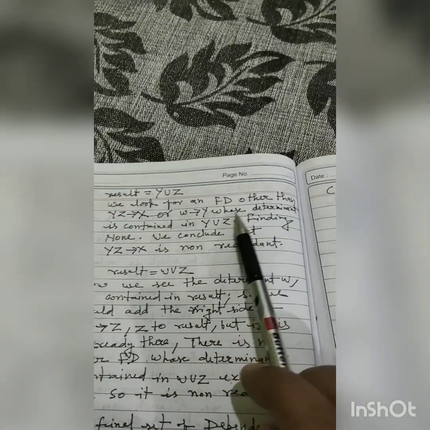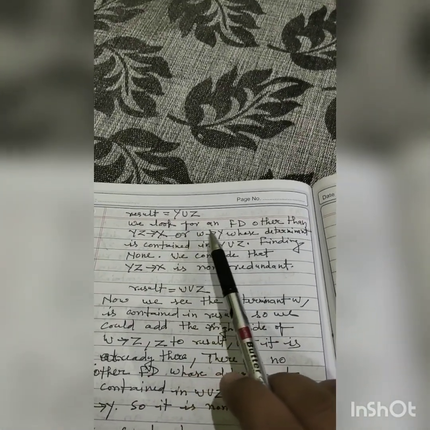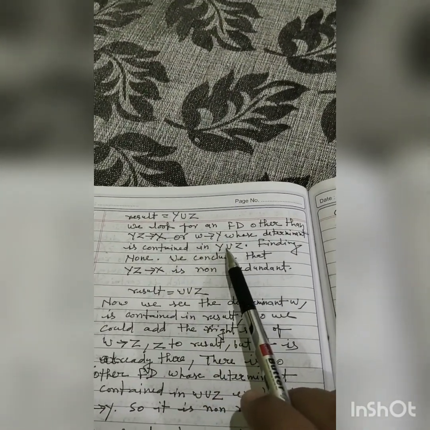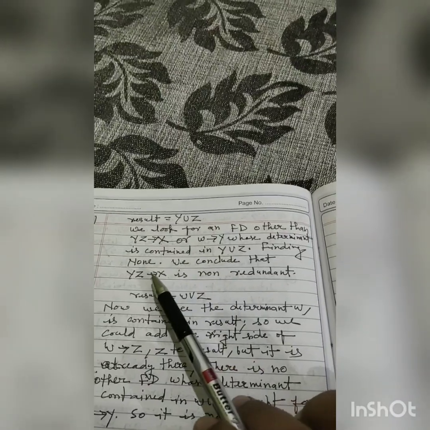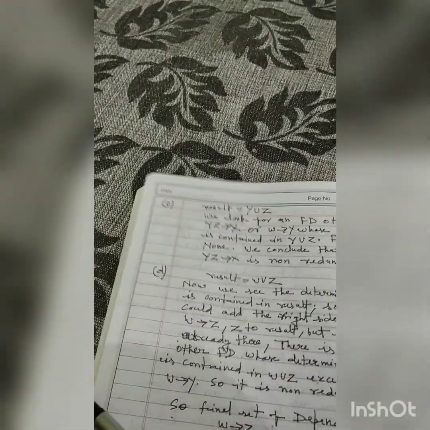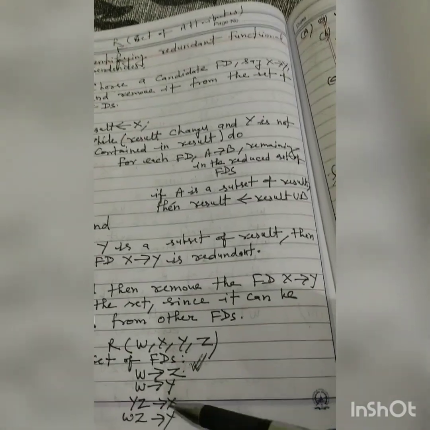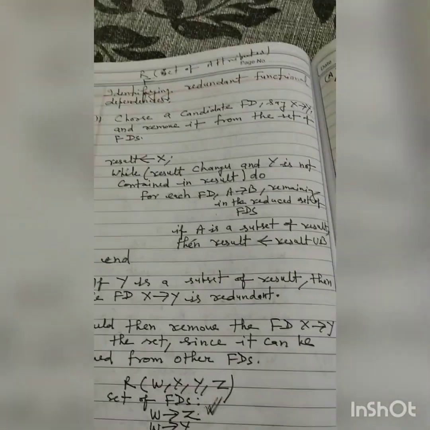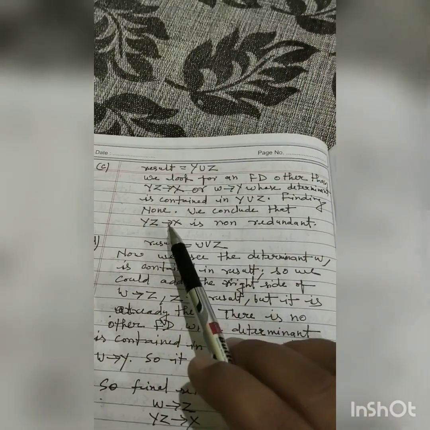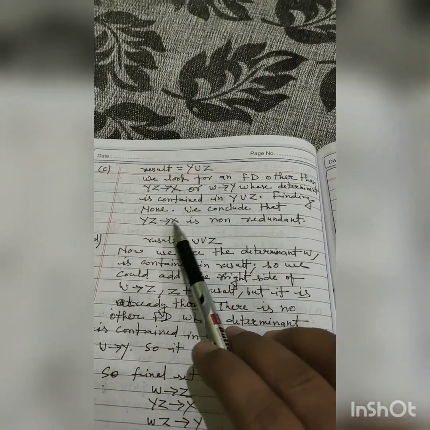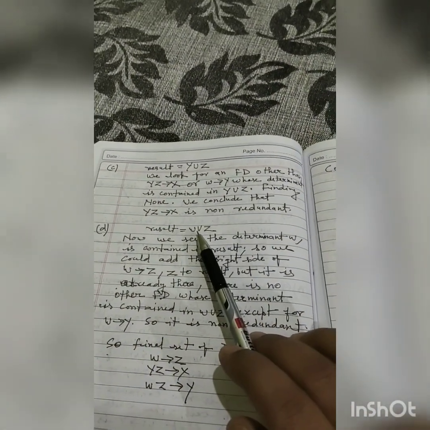We look for an FD other than YZ to X or W to Y whose determinant is contained in Y union Z. We are finding none here. In the remaining, we are finding none. So YZ to X is non-redundant.